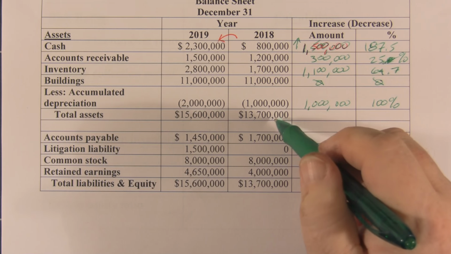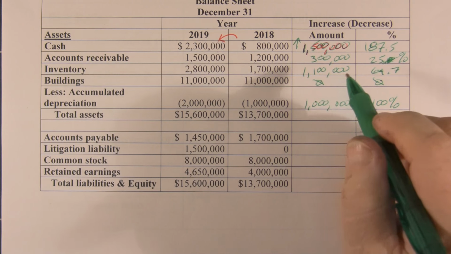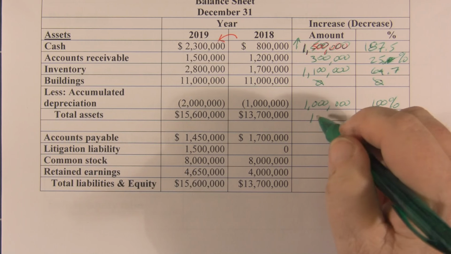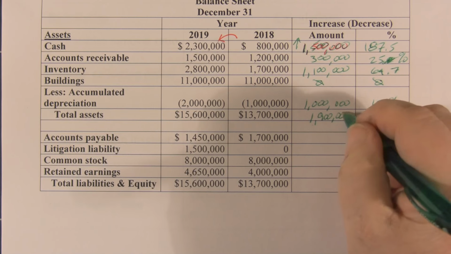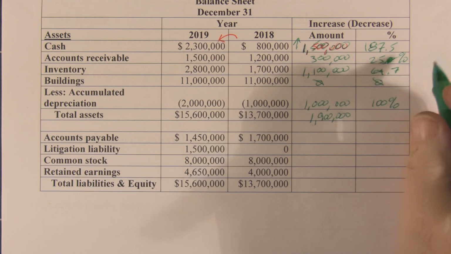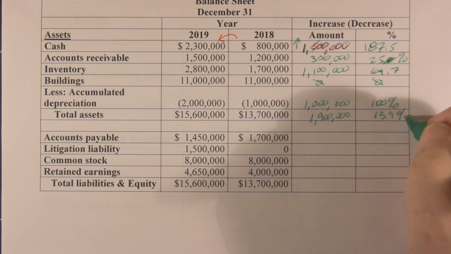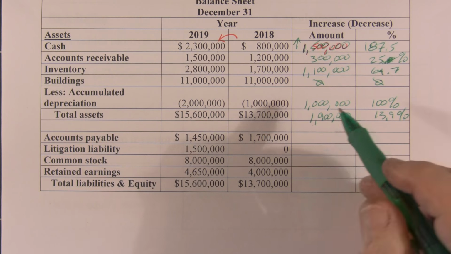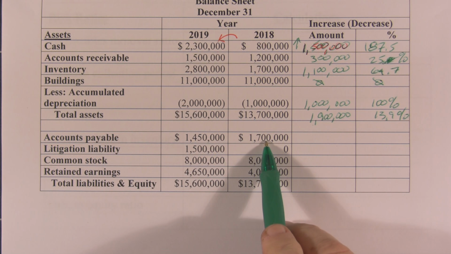Our total assets were 13.7 million. They are now 15.6 million. They have increased by 1,900,000 for a total of 13.9%. We're going to continue on down, looking at our accounts payable. Our accounts payable was 1.7 mil.